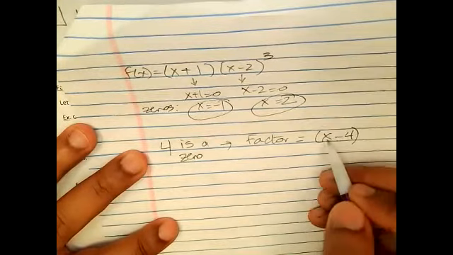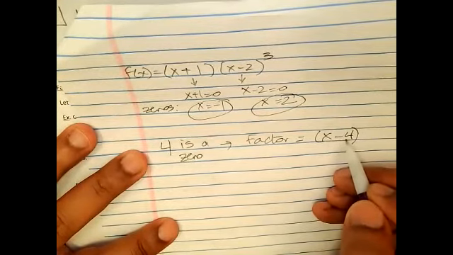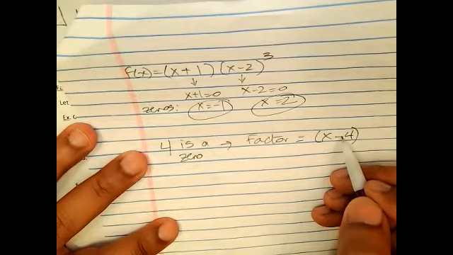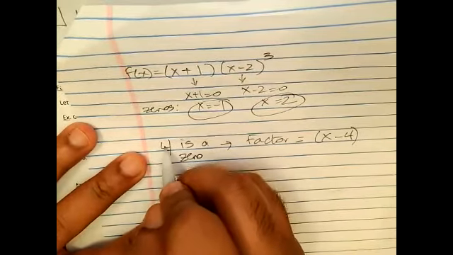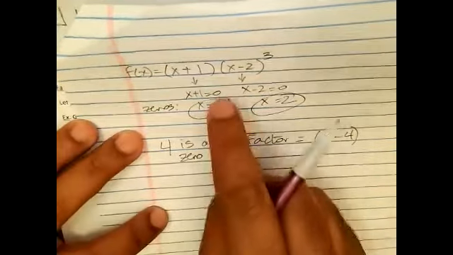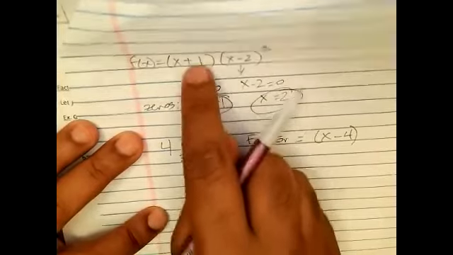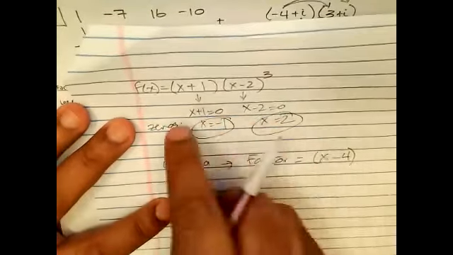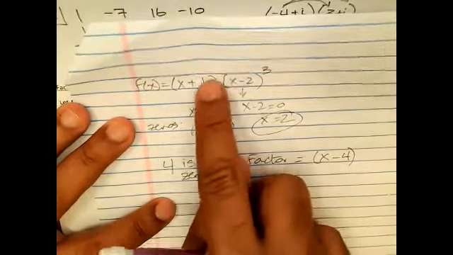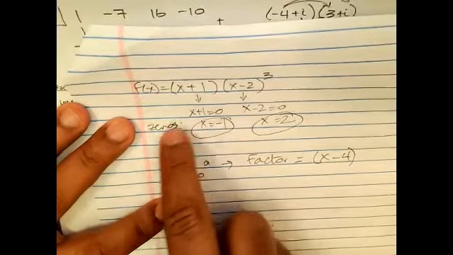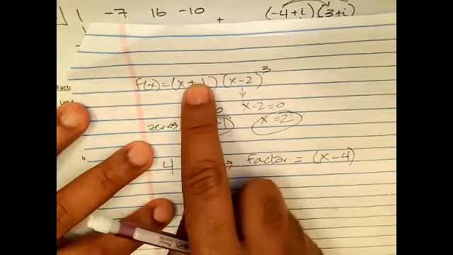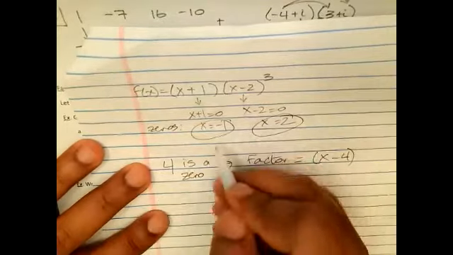Okay, because if I have a factor of x minus 4 and I get the x by itself, that's going to give me x is equal to 4, which tells me that 4 is a 0. Okay, so it's basically kind of going backwards from what we did in the previous section. So in the previous section, you had your factors and you had to find your zeros. Now we have the zeros, we want to write them as factors.